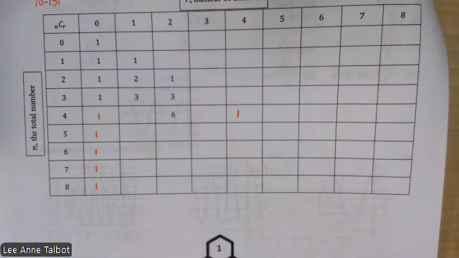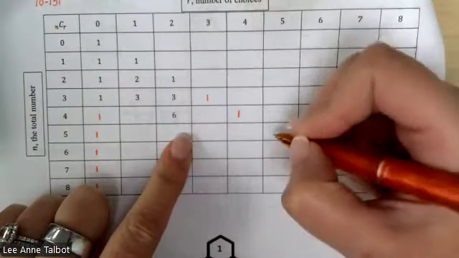Can anyone else see another number pattern we can fill in? Connor? I like the stair step that goes down. Yes, beautiful.